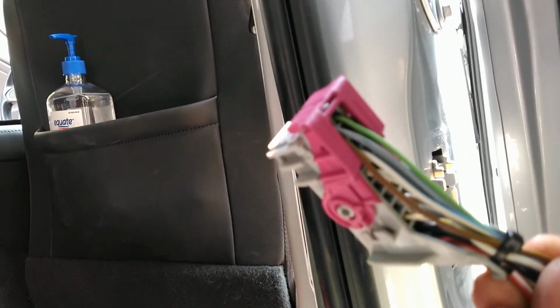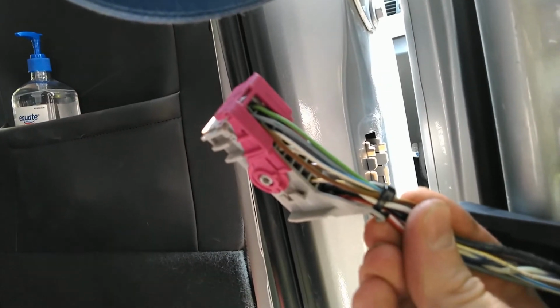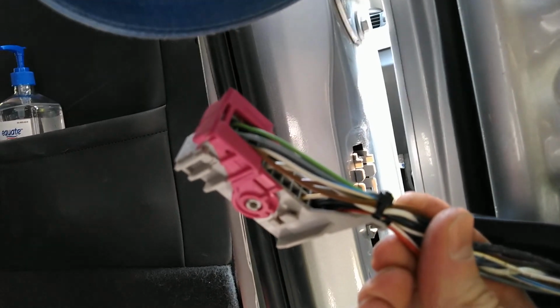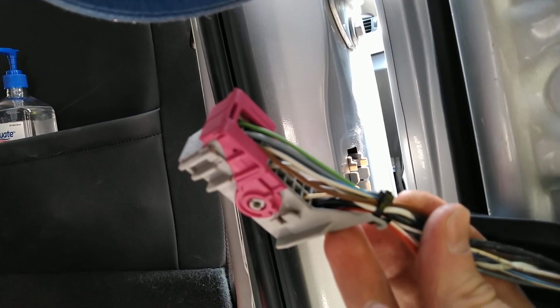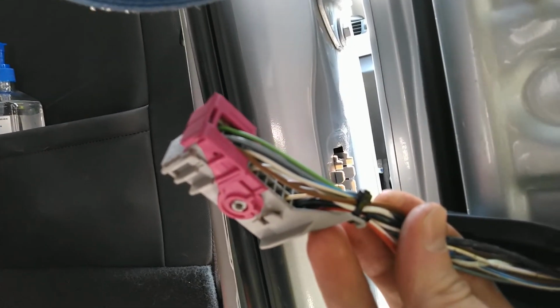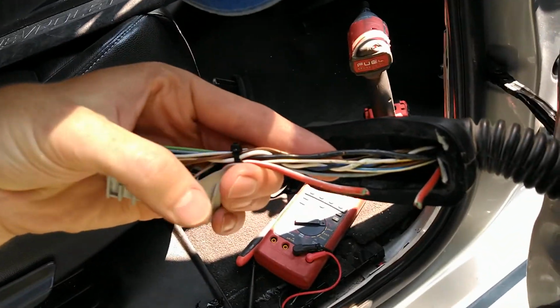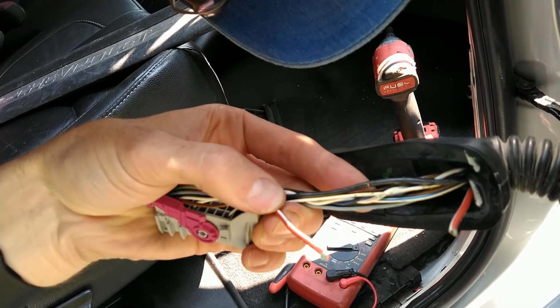Sorry for the poor video quality, it's kind of tough. Anyway, that red and white wire, I made sure that on the other side of this connector, it was also getting power. Sure enough, it was. I'm going to post some photos that I took of some interesting things. Anyway, in the end, what I found was this.